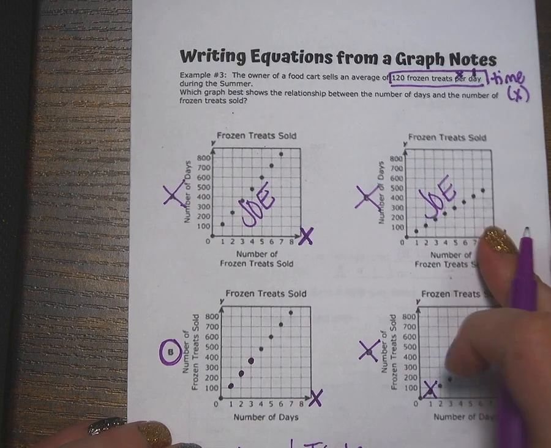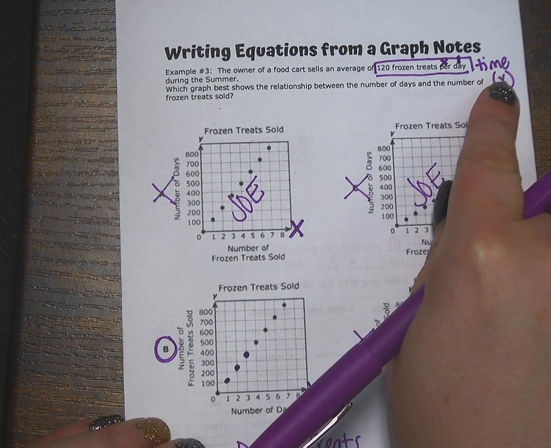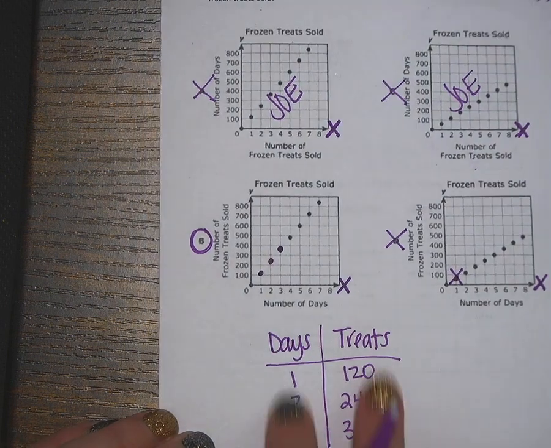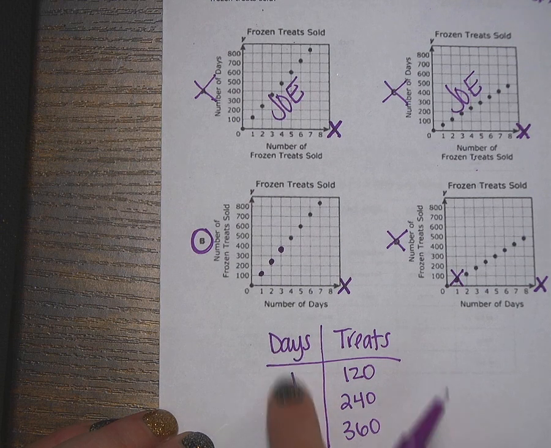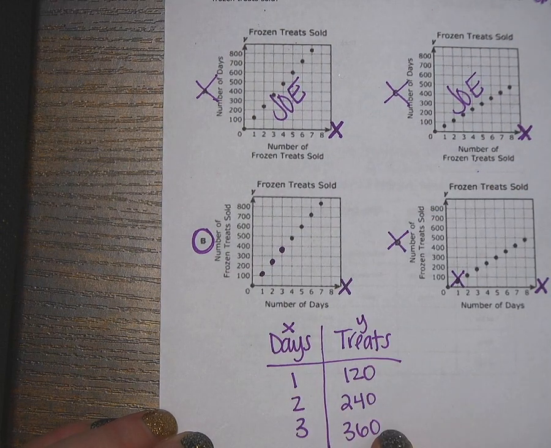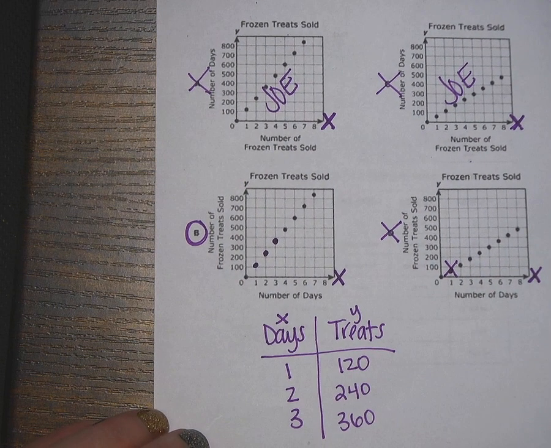So again, I looked at my relationship. I said, oh, time is x-axis. That means I eliminated these two. I created my table with days on the left for x-axis and treats for y, and then I just plotted my points to see which one matched. And that's example 3. And that's all we got to do, guys.